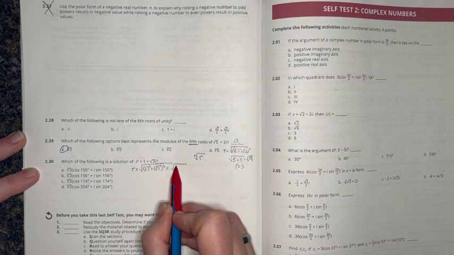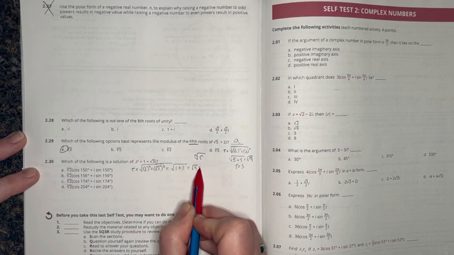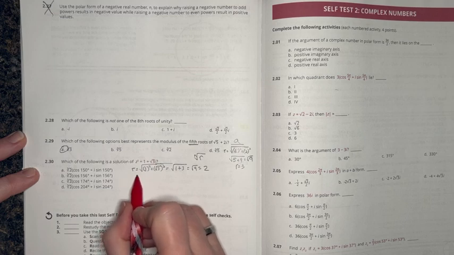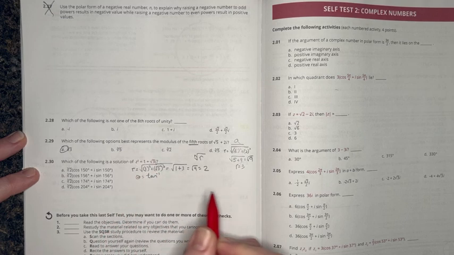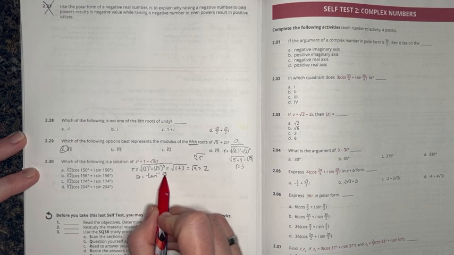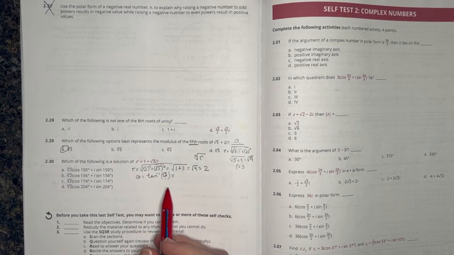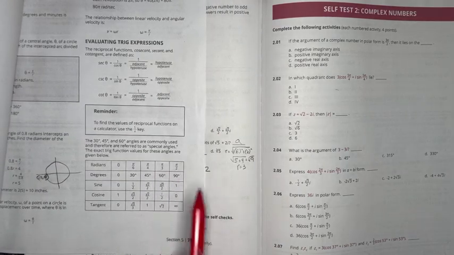Or the square root of 1 plus 3, square root of 4, 2. First part done. Now, my theta is going to be equal to the inverse tangent of b over a, or the square root of 3 over 1. So theta is 60 degrees.